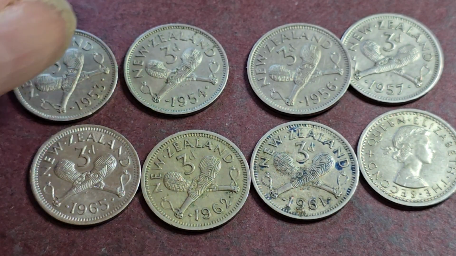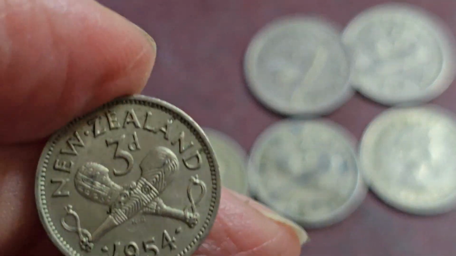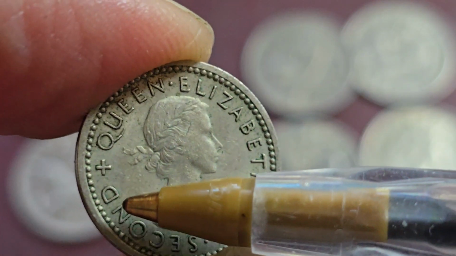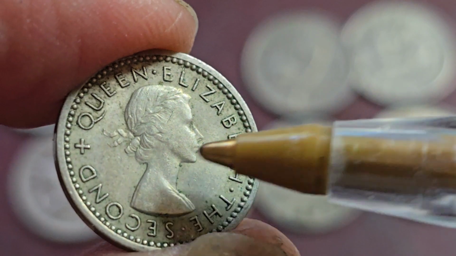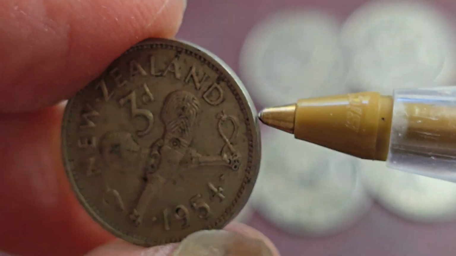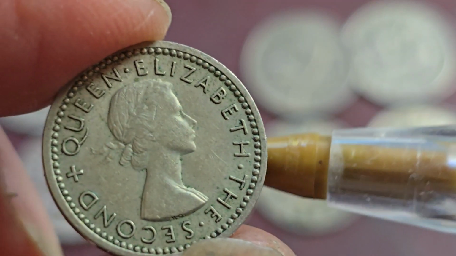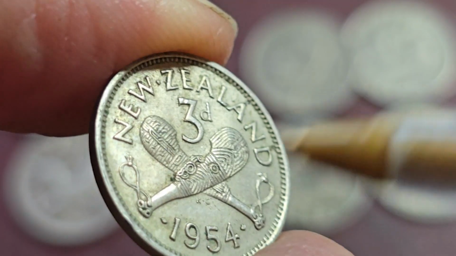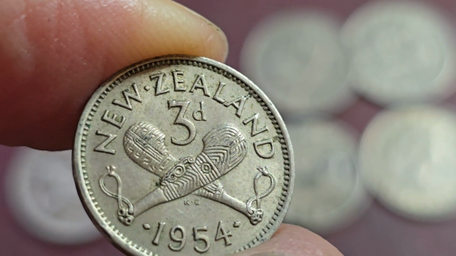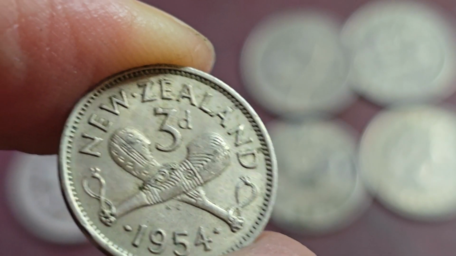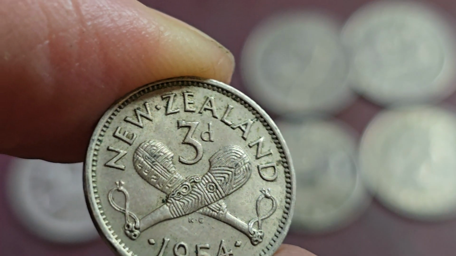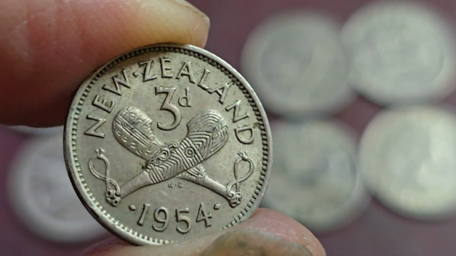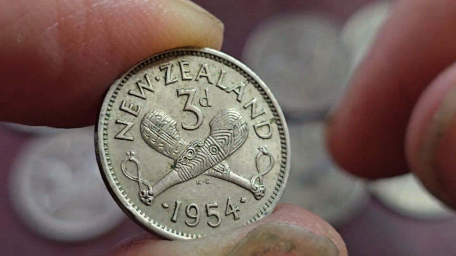Okay, then we have 54, same mintage. So really all you're looking for is whether the cross goes in between or hits a dot. That one hits a dot. And this one is the Mary Gillick effigy. Also check to make sure that this is actually not a mule with a UK coin. And this has a little war implement, a patu. So it's a short club and pretty powerful.